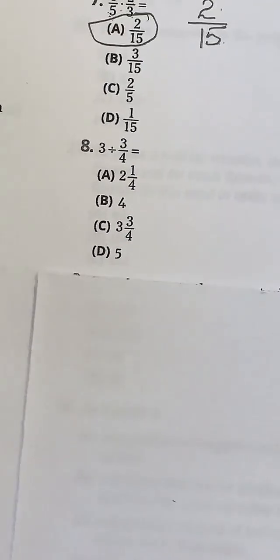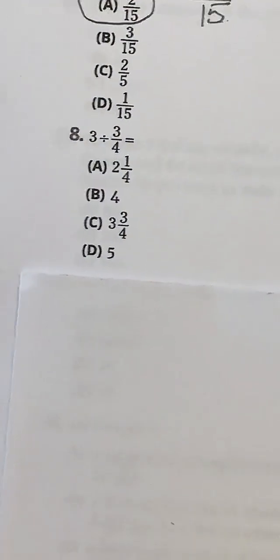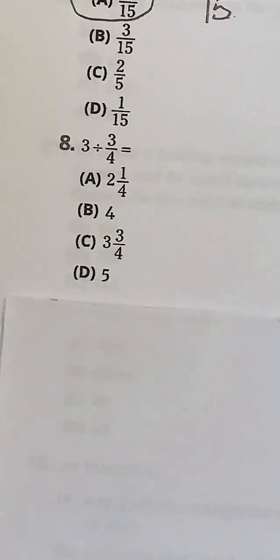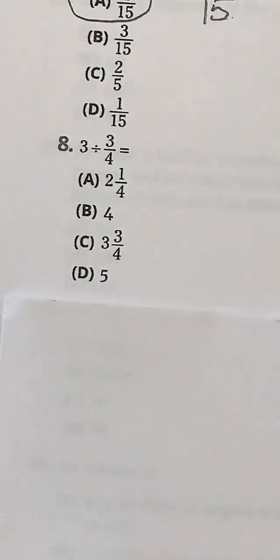Okay? So, let's try 8. So we have 3 divided by 3/4. Is the answer 2 and 1/4? Is the answer 4, 3 and 3/4, or 5?